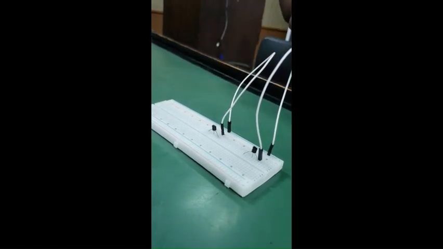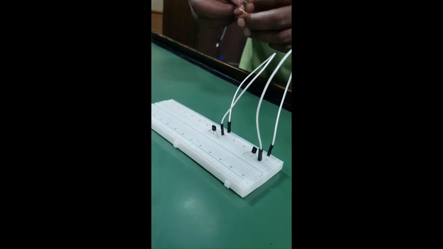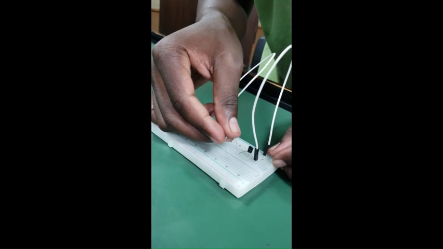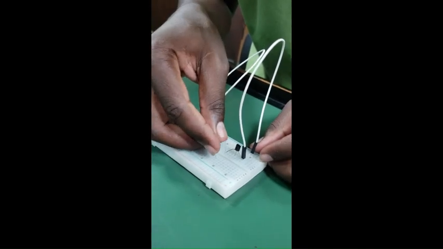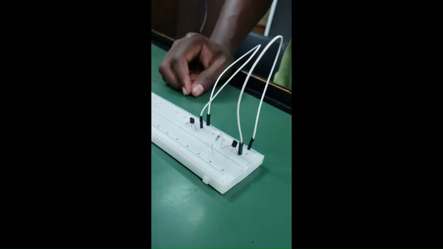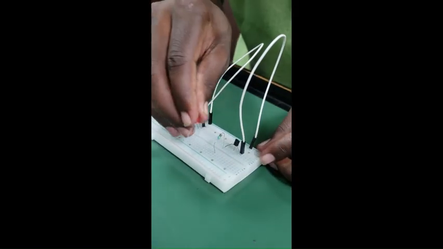From the collector of the BJT, I'm connecting 470 ohms. And this 470 ohms is in series with the light emitting diode.